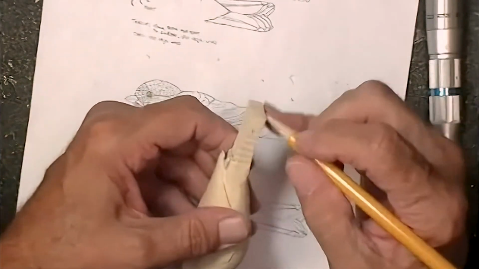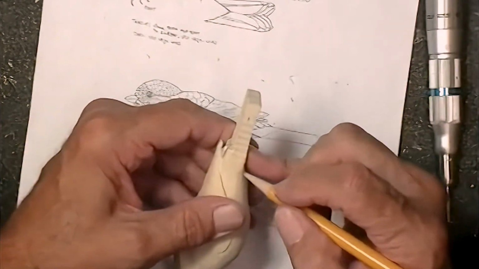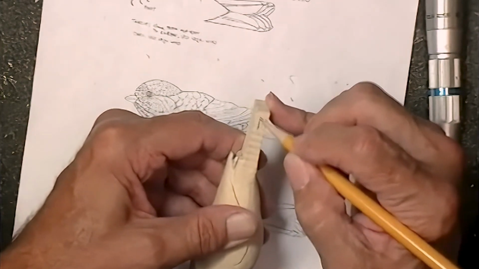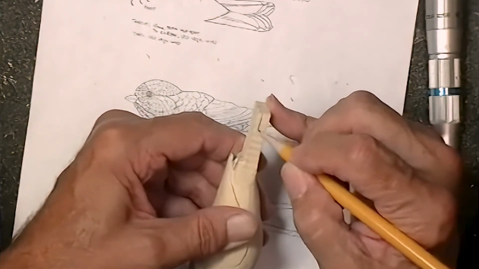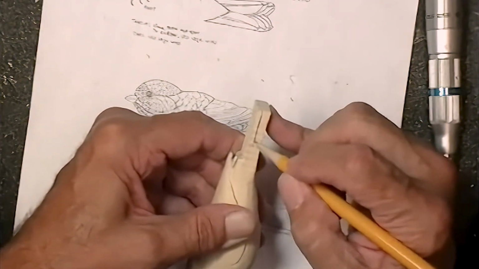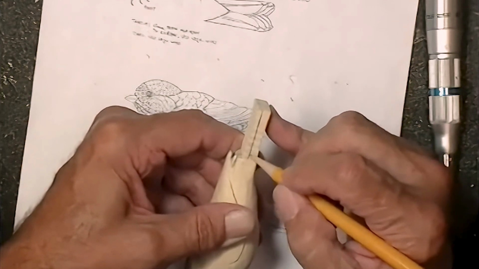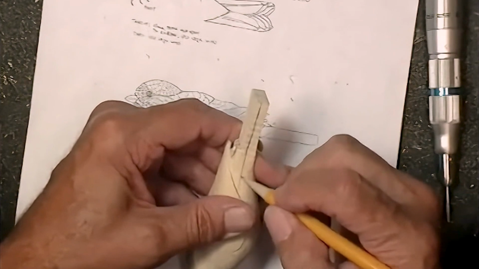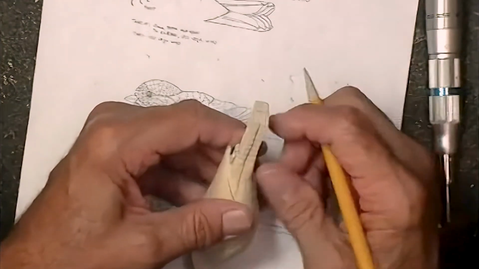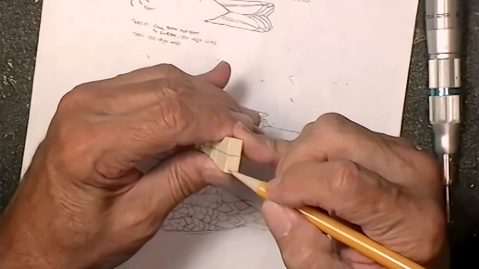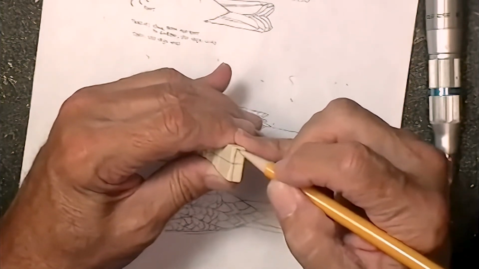So what we're going to do now is define the thickness of the tail, and usually the tail is a little over 1/8 of an inch thick. So from the top of the tail, draw a line 1/8 of an inch down, and I just extend the line straight on into the bird. It's not going to go that far, but just to give myself a point of reference. And I take that all the way around the bird on the tail.